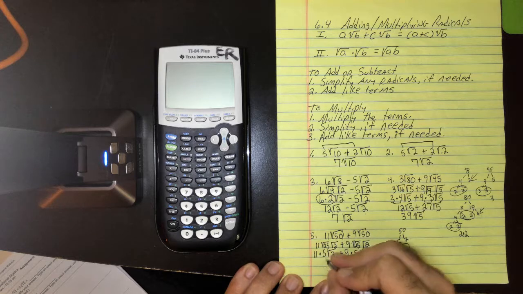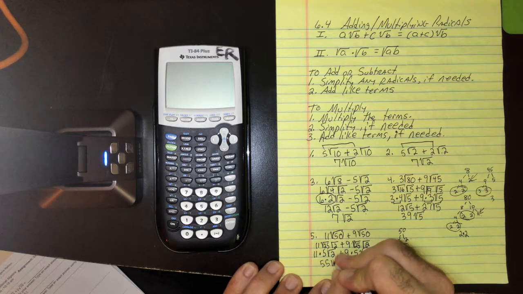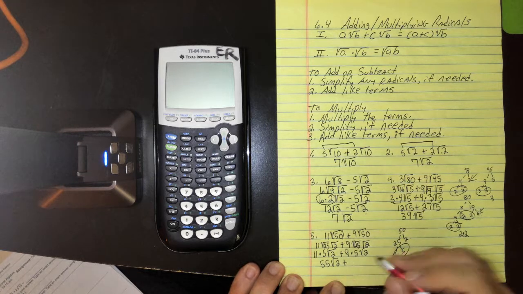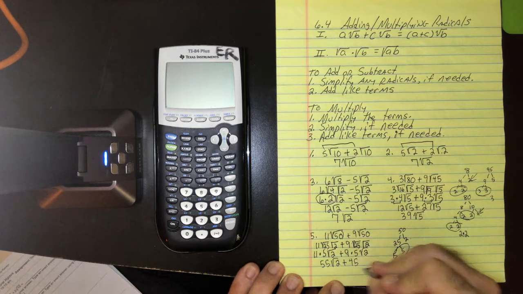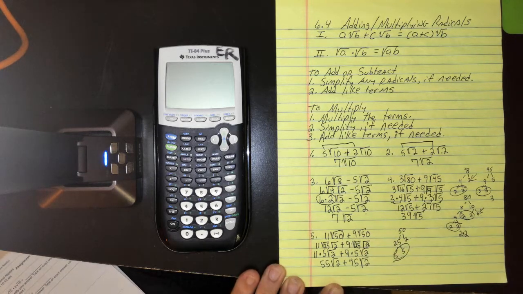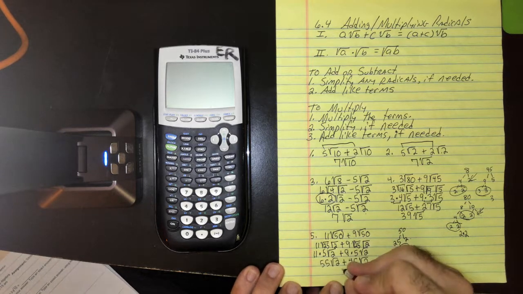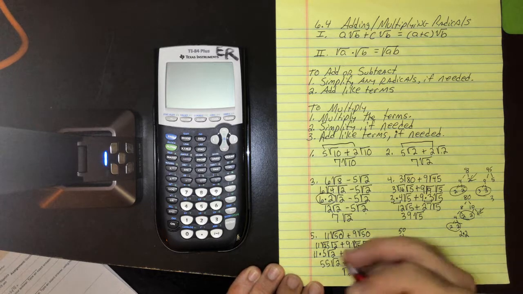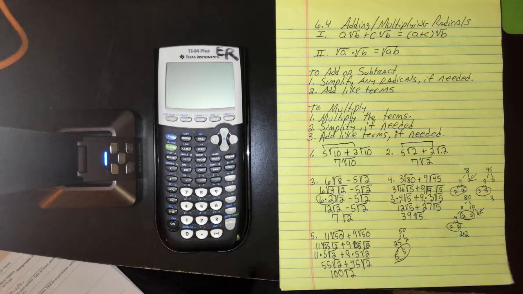So 11 times 5 is 55 square root of 2's. Plus over here I got 9 times 5 is 45 square root of 2's. And then finally, the answer will be square root of 2's. And let's see how many we got. We got 55 plus 45, which gives me 100 square root of 2's.